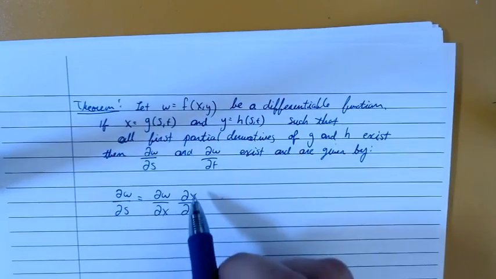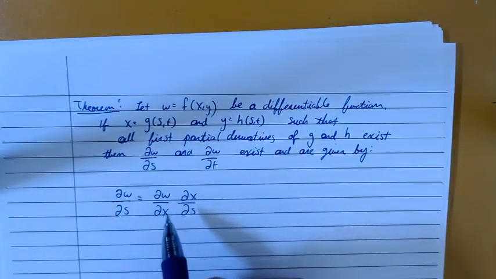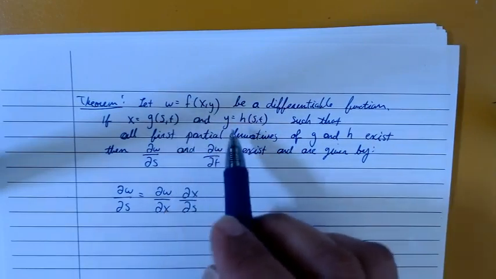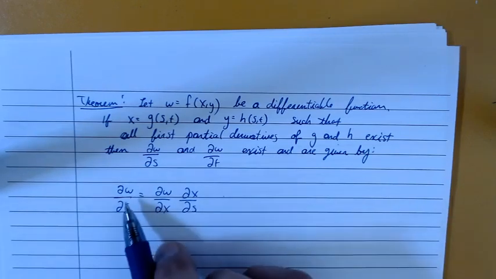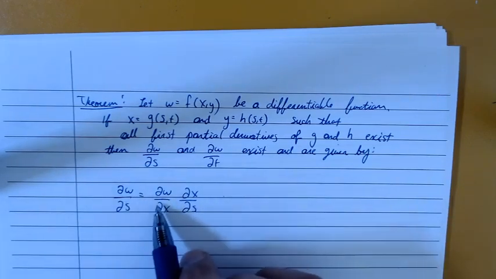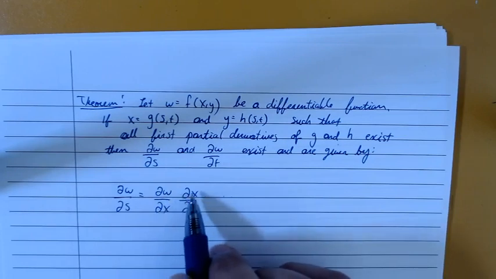Notice this doesn't include any normal derivatives. They're all partial because all functions are functions of multiple variables, so we can't use a regular derivative. It's a partial derivative. Del w del s is equal to del w del x times del x del s.